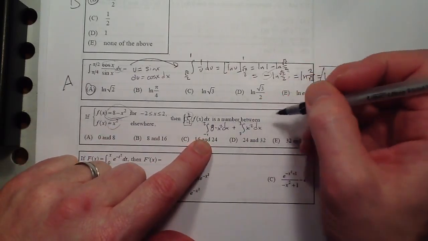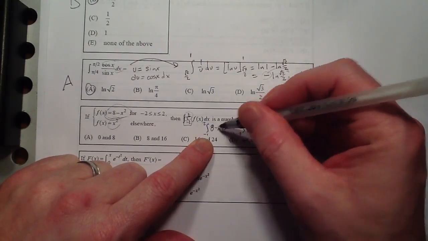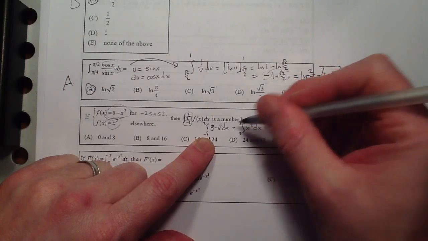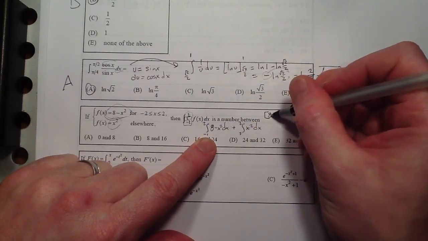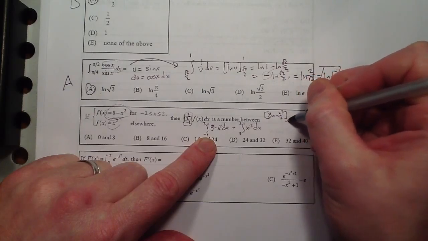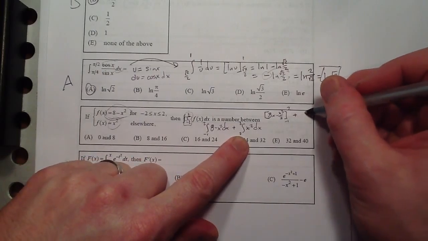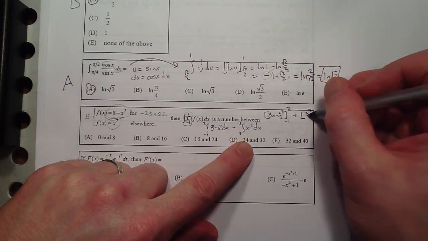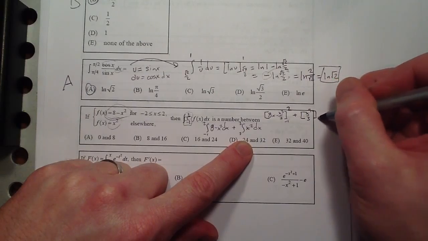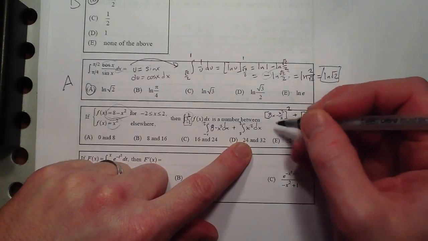Alright, so let's see if we can do those. I'm trying to cram it into this little space here. So here, the antiderivative of 8 minus x squared is 8x minus x cubed over 3 from negative 1 to 2, plus this antiderivative is x cubed over 3 from 2 to 3. Alright, see if we can simplify that.